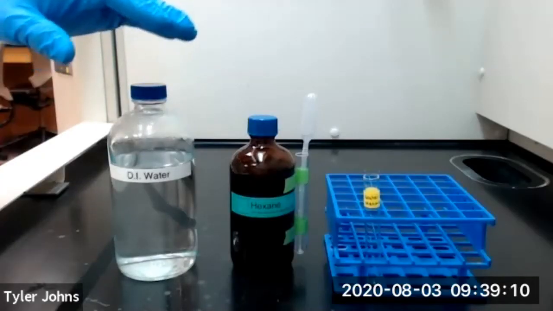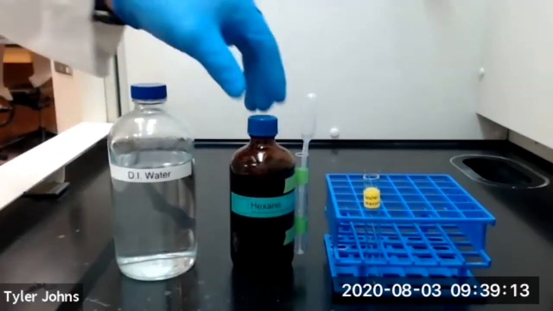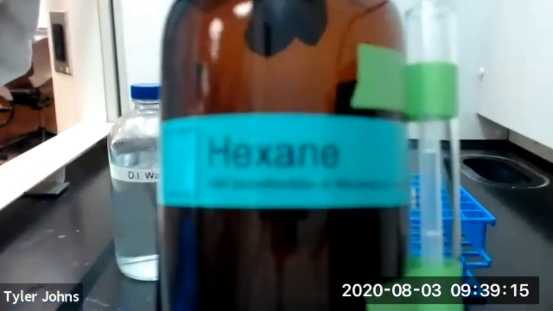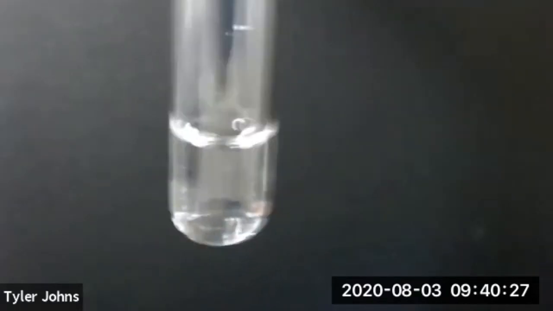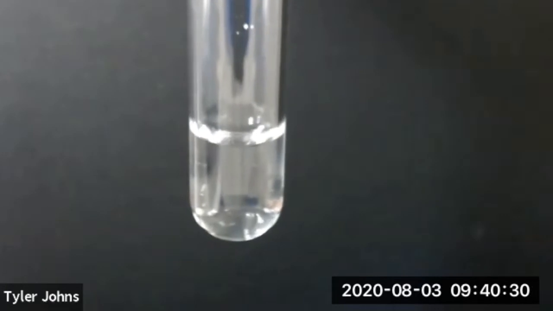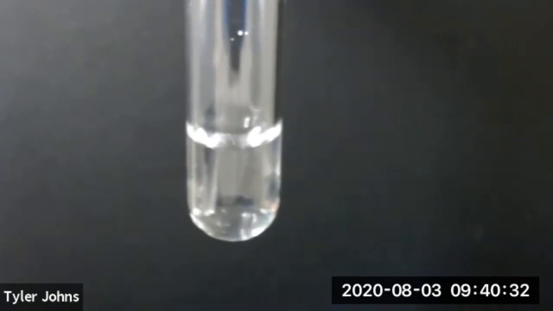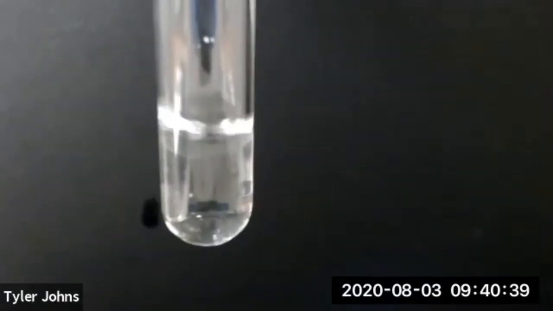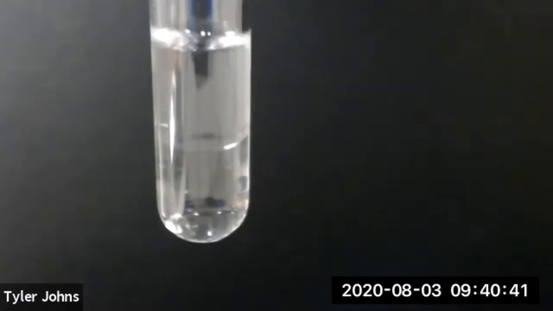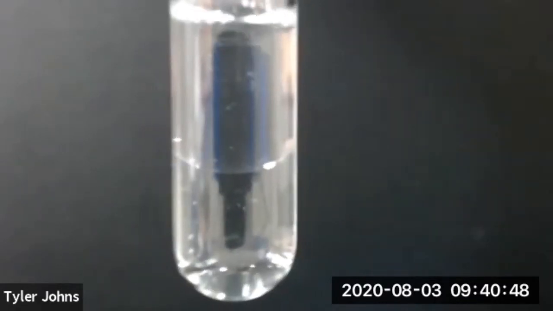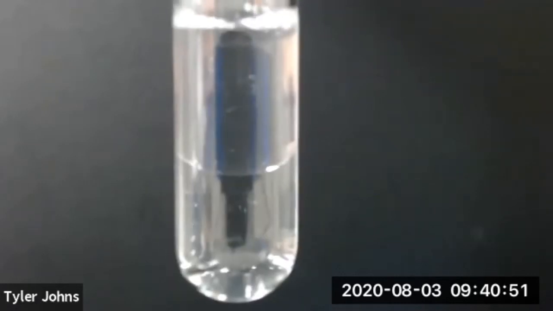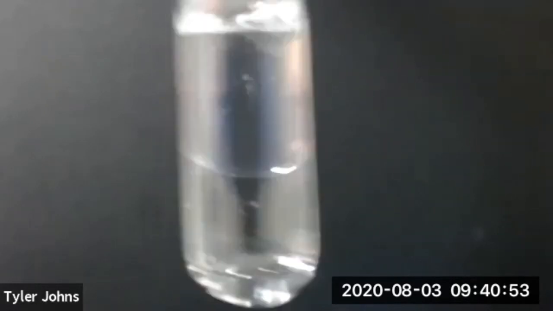The next pair of liquids that we'll look at is deionized water and hexane. I've already added 1 milliliter of water to our test tube. We'll now add 1 milliliter of hexane. We've now added 1 milliliter of water and 1 milliliter of hexane to our test tube.